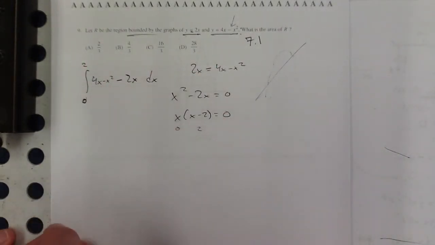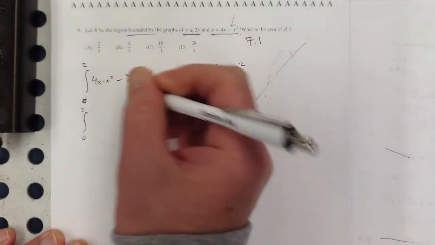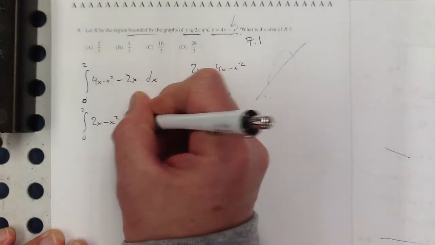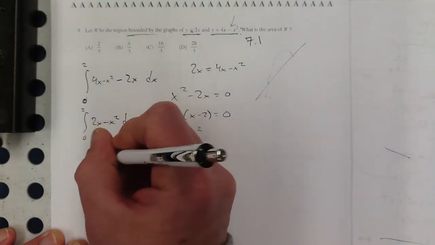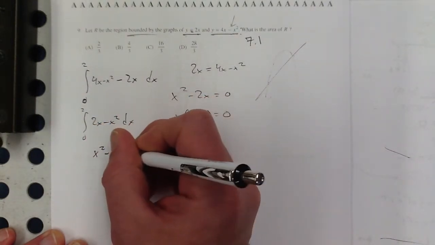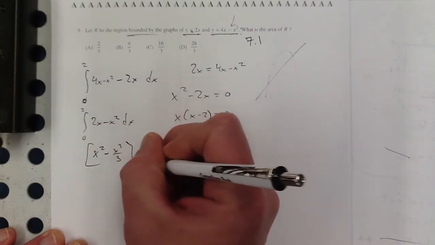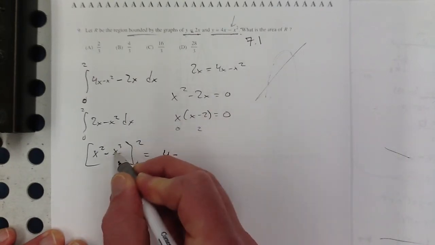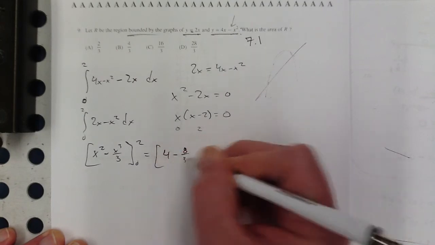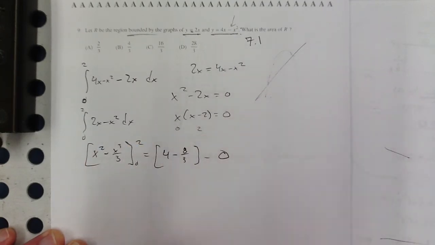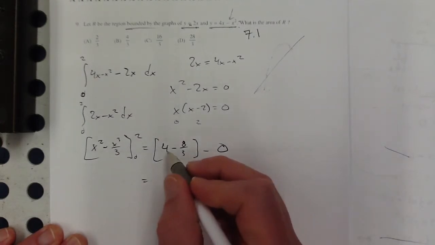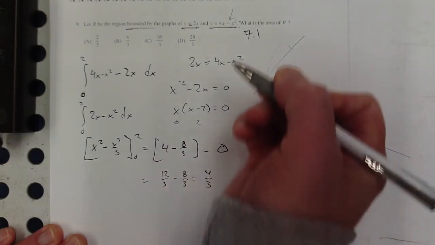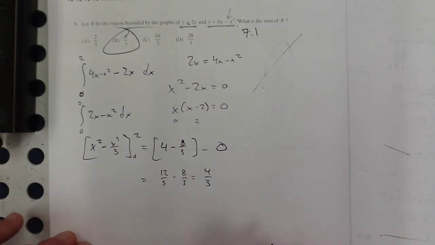So it's going to be easier for me, I think it's less work in the end, if I just do a quick bit of simplifying of this now. Antiderivative of 2x is x squared. Antiderivative of x squared is x cubed over 3. I'm going to do that from 0 to 2. Plugging in the 2 here is 4 minus 2 cubed is 8 thirds, minus, plugging in the 0 into both of those is just 0. So 4 is the same as 12 thirds. So that is B.